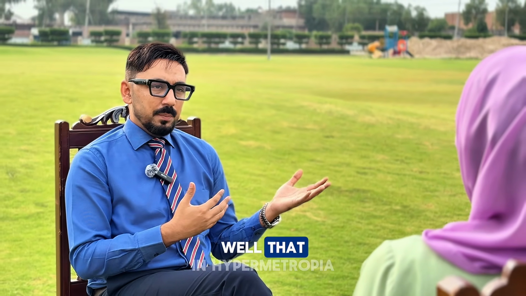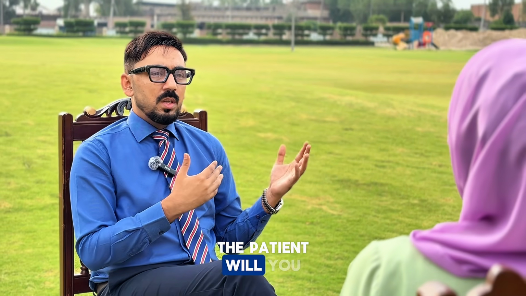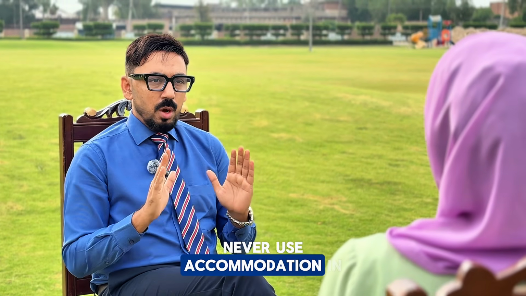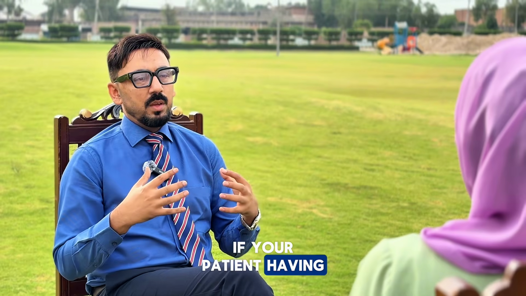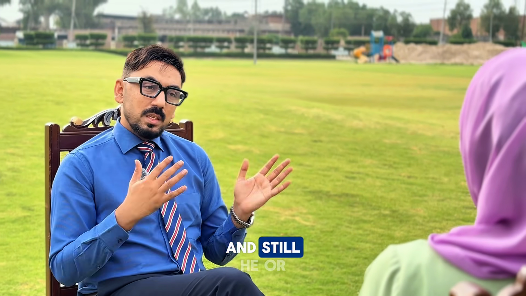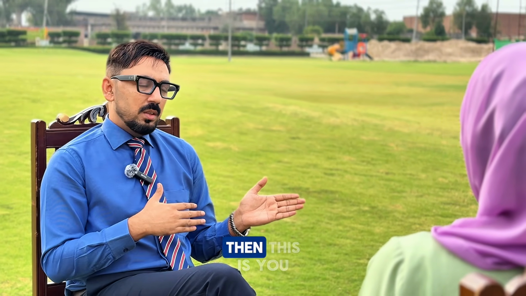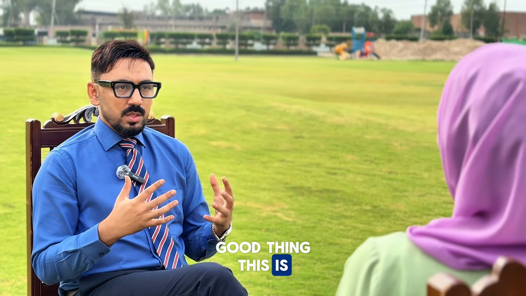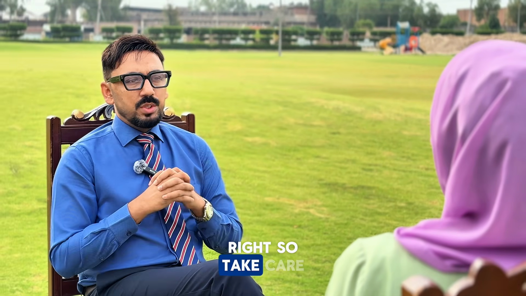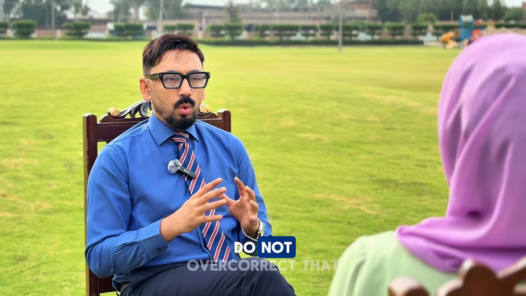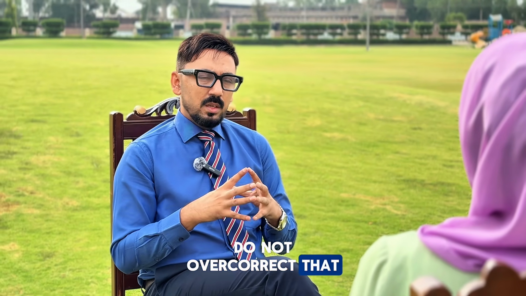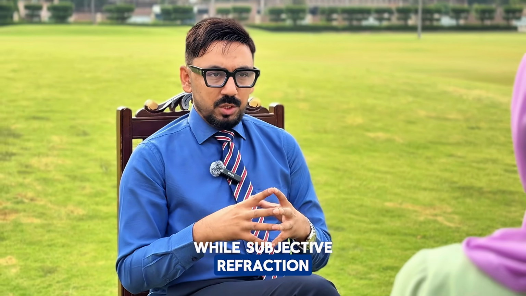And we know very well that in hypermetropia, the patient will exert accommodation, right? And this is the disaster. Your patient should never use accommodation in spectacles. If your patient has spectacles, has the best correction, and still is accommodating, then this is not a good thing. This is a wrong prescription, right? So take care when you're prescribing minus or concave lenses to the patient. Do not overcorrect a myopic patient during subjective refraction.